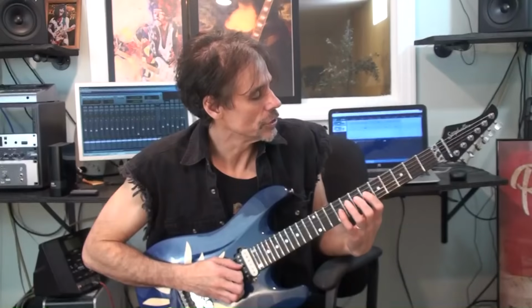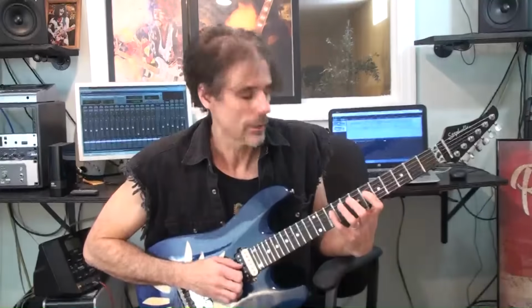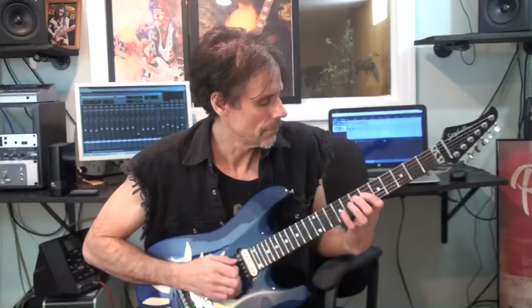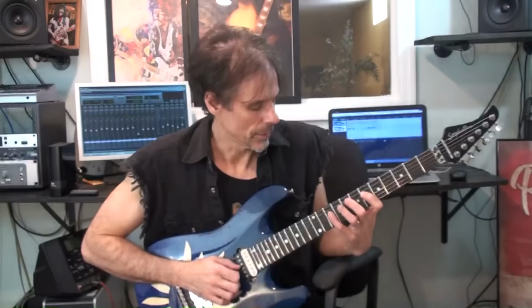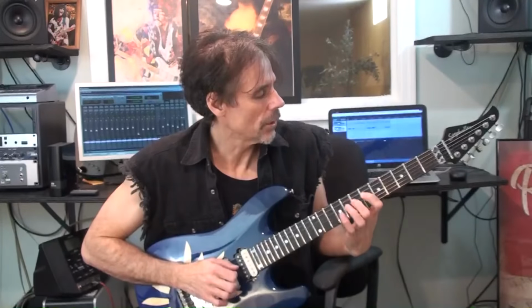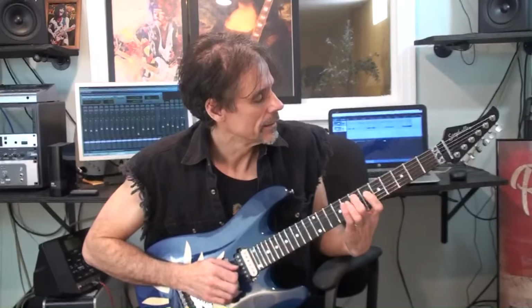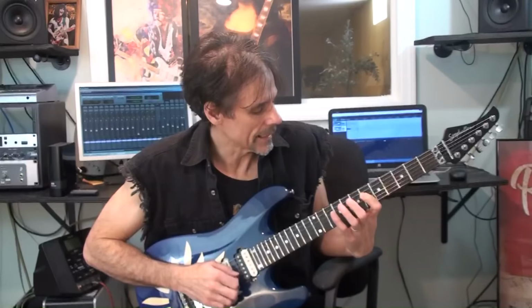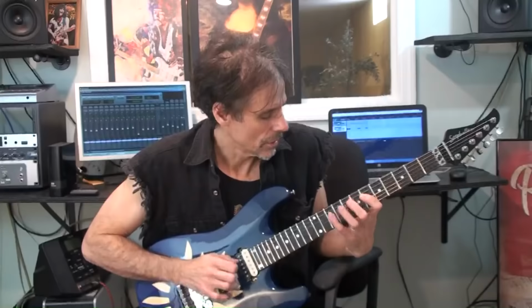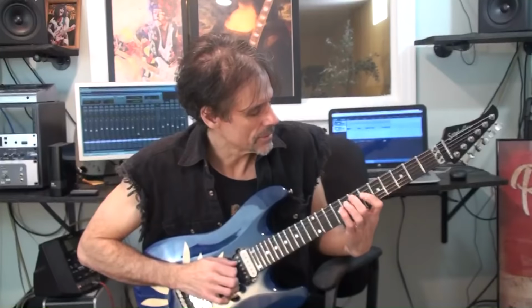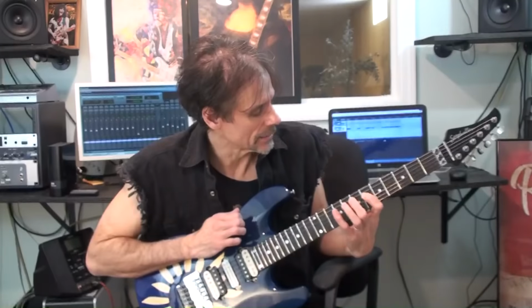Okay? So it's going to start on C, and then it goes to G sharp, and then to E. So that kind of spells out an augmented triad. So we pick down on the C, hammer off to the G sharp, pick down on the E, down on the G sharp, and hammer back to the C, like this. Actually, the way I do it, I go down, pull off, down on the E, and then up on the G sharp, and hammer back to the C, like this.